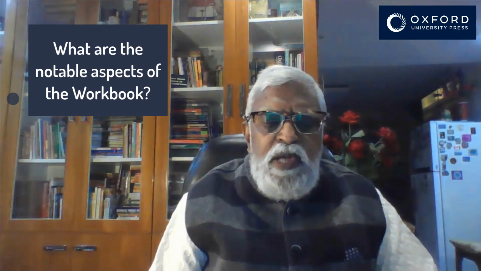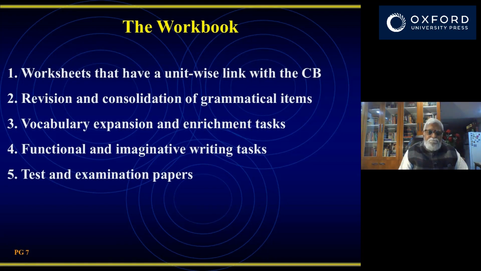Let's turn our attention to the workbook. What are the notable aspects of the workbook? 1. It's an integral component of the NLTC package. It dovetails with the course book and offers an explicit unit-wise link with the course book. 2. It revises and consolidates the essential grammatical items introduced in the course book.